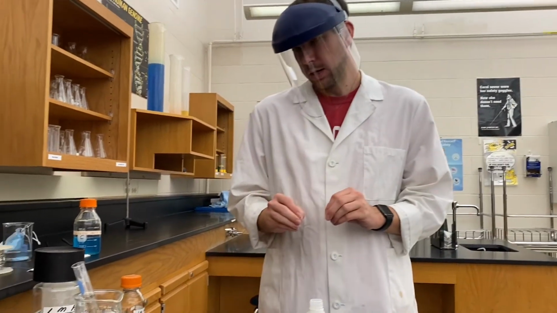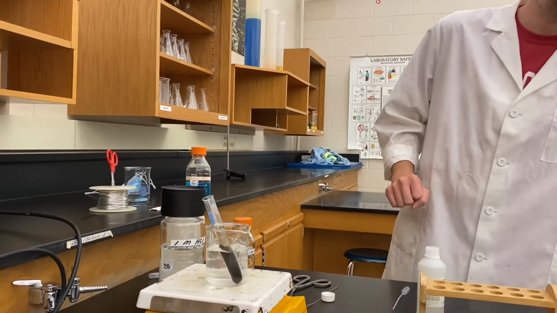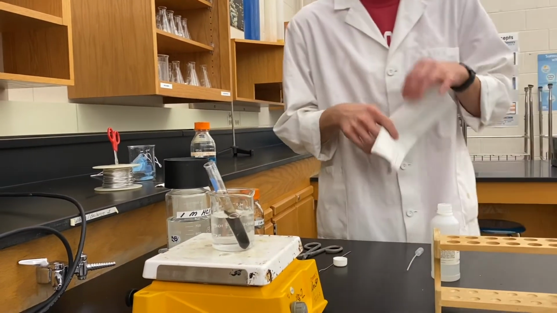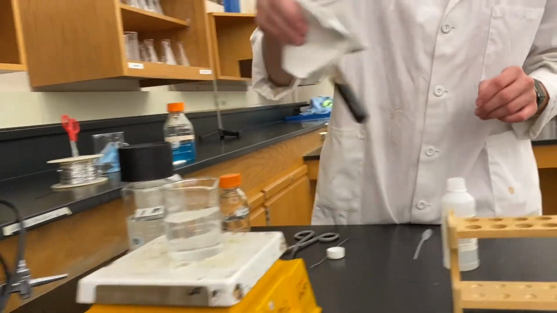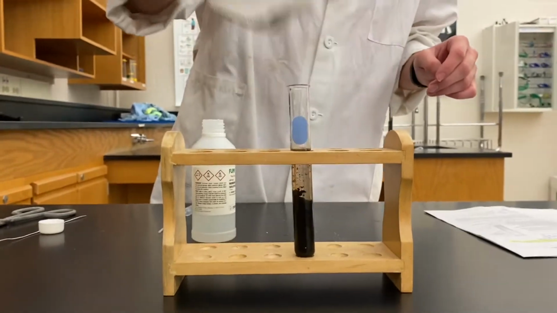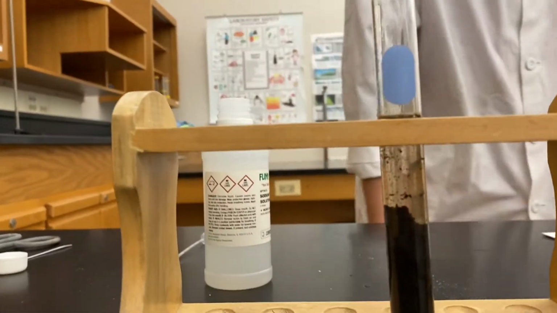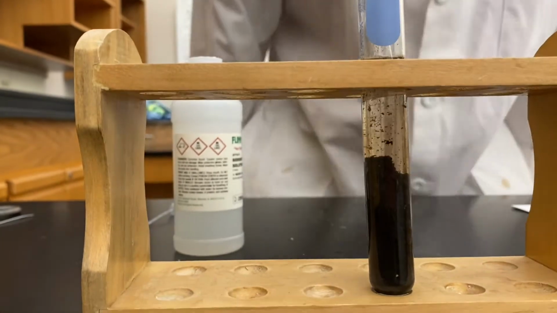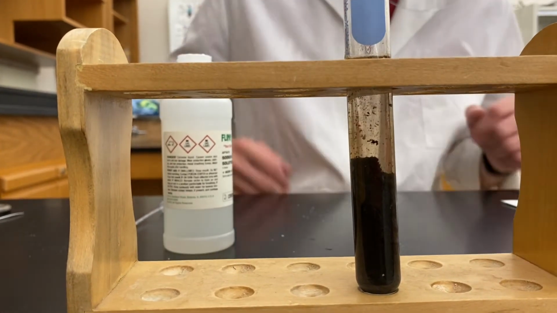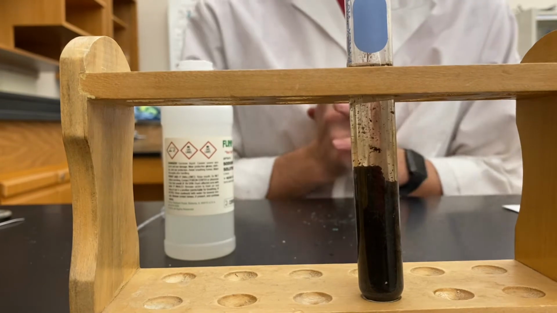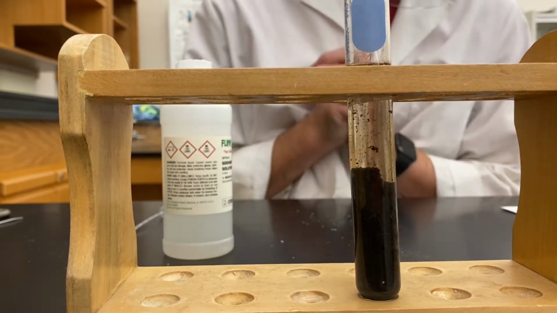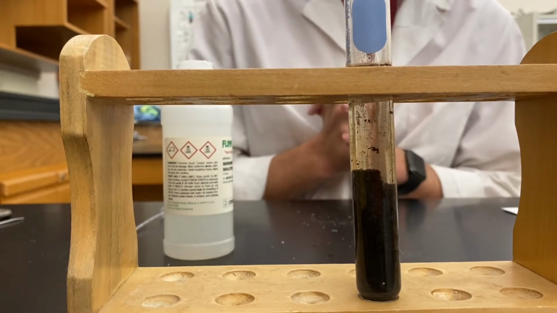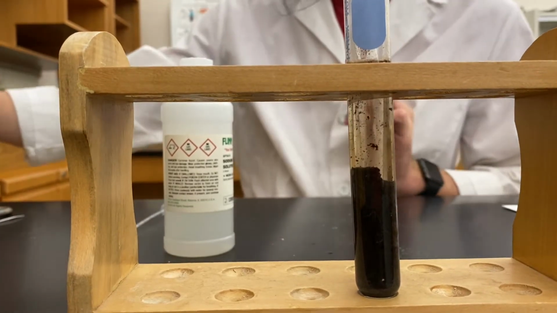I'm now going to remove the test tube from the hot water. I forgot my test tube tongs, so I'm going to do not good lab procedure and grab it with some paper towel so I don't burn myself. Put it back in our test tube holder. We want to allow this to cool for a little bit, and then I'm going to add some hydrochloric acid to the test tube to cause our next reaction.